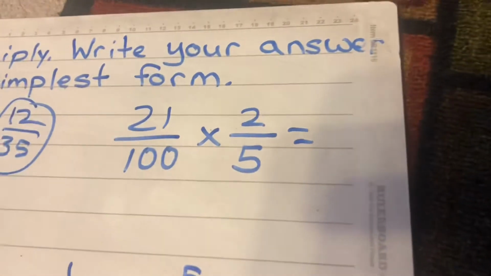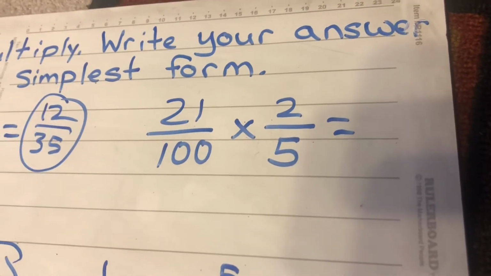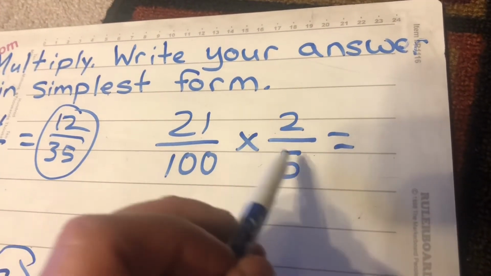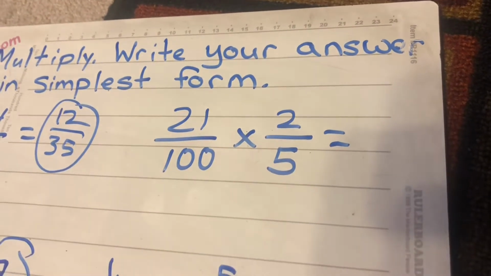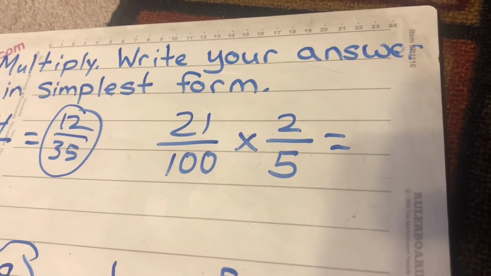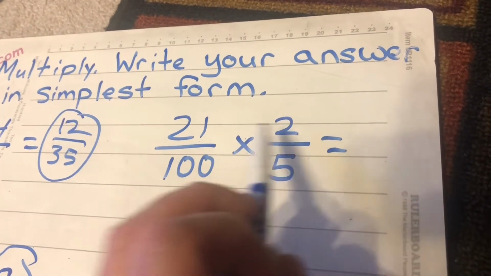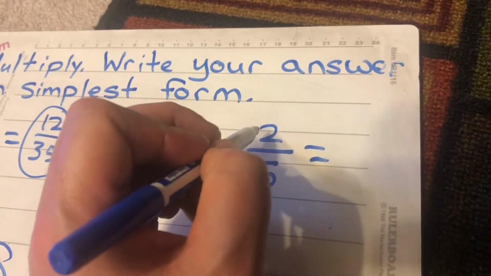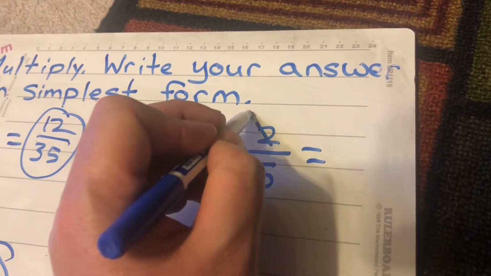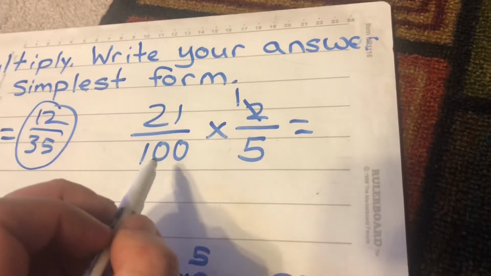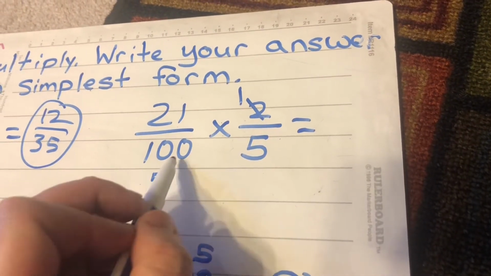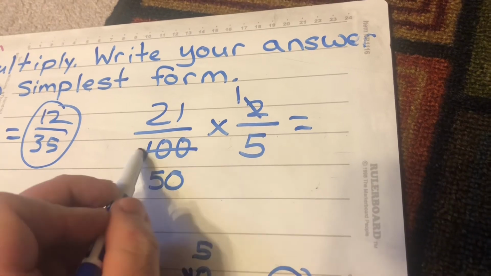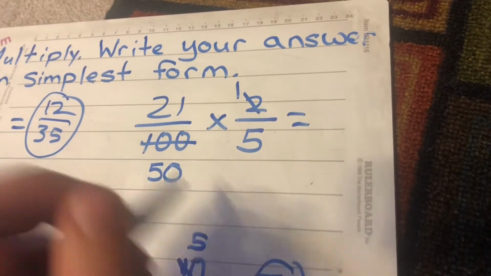21 over 100 times 2 over 5. Well, nothing besides 1 can go into both 5 and 21. So nothing can happen there. 2 times 100, well, 2 and 100, they're both even. So it would have to be 2. 2 divided by 2 is 1. Well, 10 divided by 2 I know is 5. Add the 0, I get 50. So 100 divided by 2 is 50.